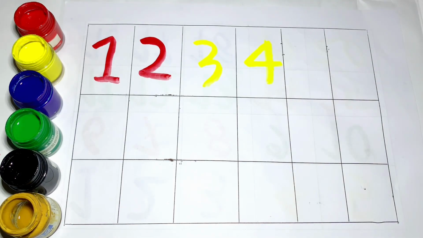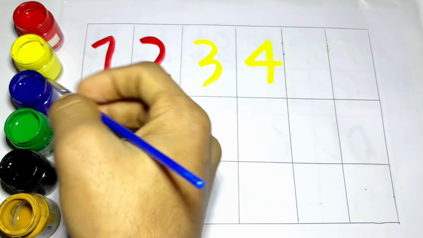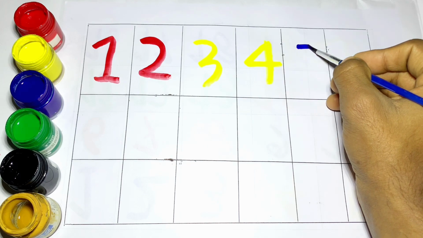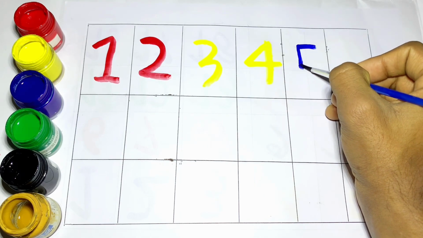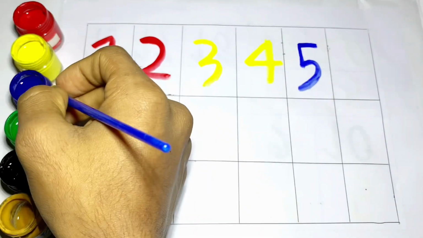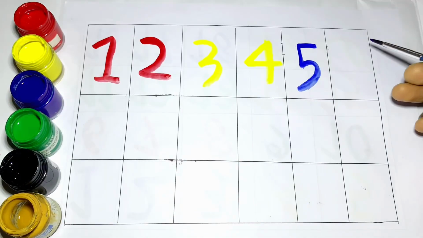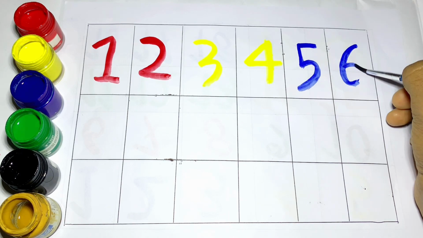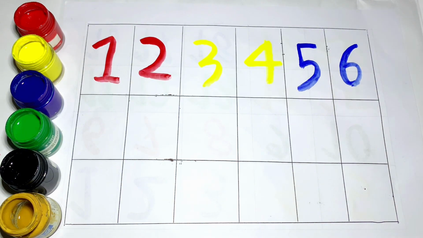Kids, now draw 5. The number 5, and use blue color. F-I-V-E, 5. Kids, again use blue color and draw 6. The number 6. S-I-X, 6.